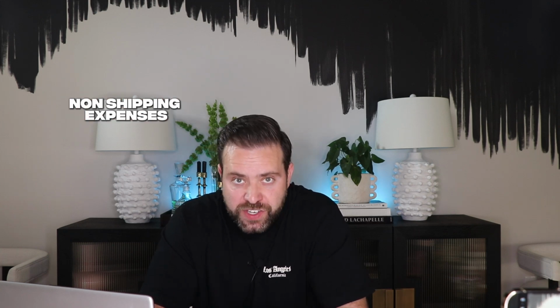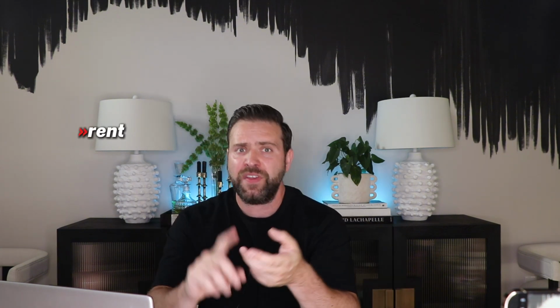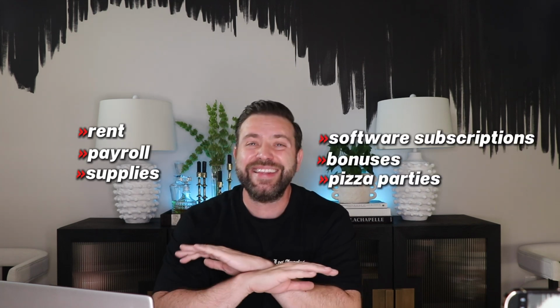But basically, to calculate overhead cost per unit, this is simply all of your non-shipping expenses divided by how many units you are shipping out for the month. So what I want you to do is take a look at your business bank account and add up literally every single expense for the last month that is not shipping charges or inventory charges. Rent, payroll, supplies, software subscriptions, bonuses, pizza parties, literally everything except for your shipping and your inventory. Then take that number, divide it by how many units you shipped out for that month, and that is going to give you your overhead cost per unit.